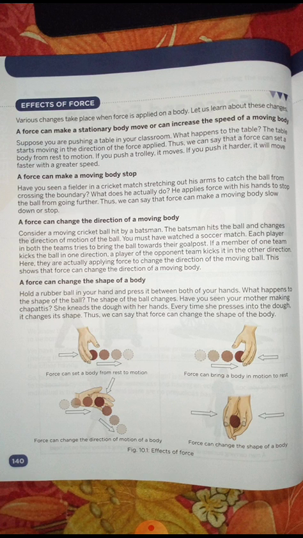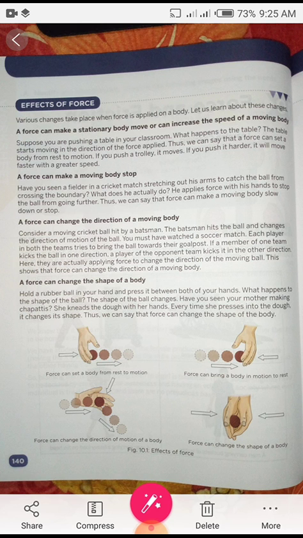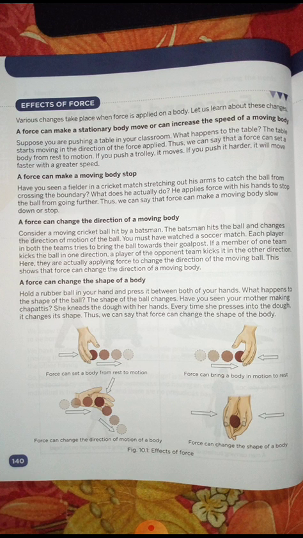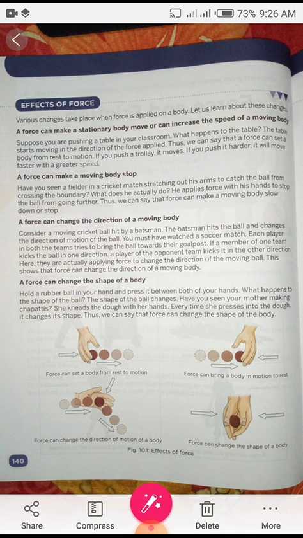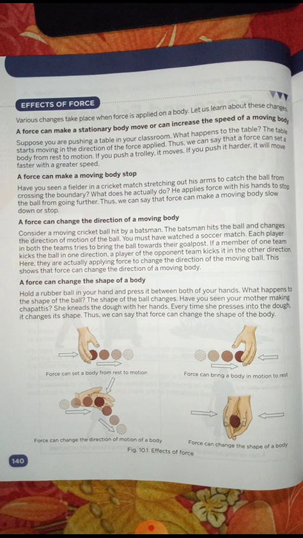Suppose you are pushing a table in your classroom. What happens to the table? The table starts moving in the direction of the force applied. Thus we can say that a force can set a body from rest to motion. The table was at rest, but when we applied force, it started to move. For example, when we are riding a bicycle and we increase the speed of paddling, the bicycle moves at a greater speed.